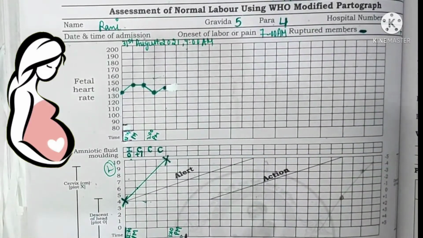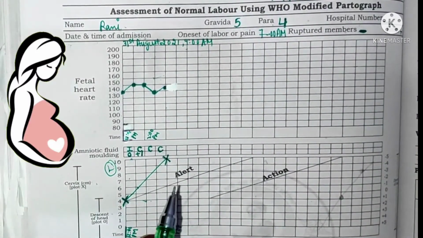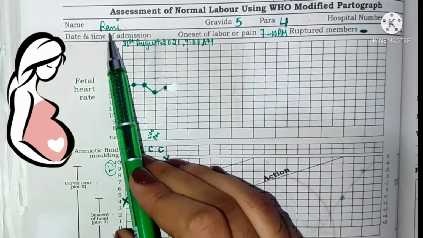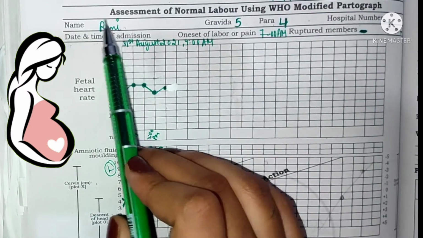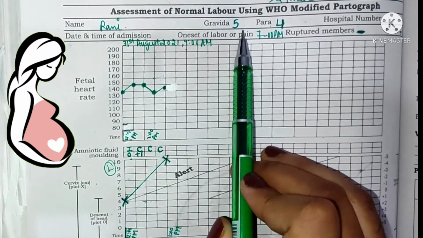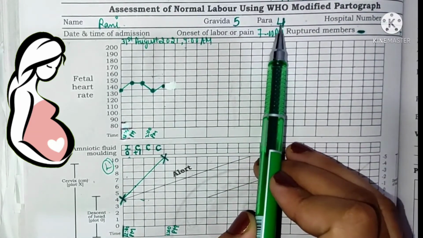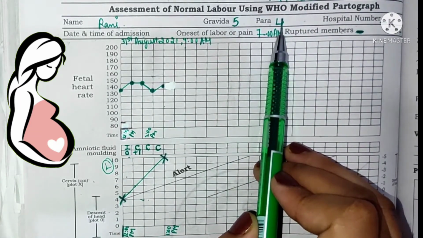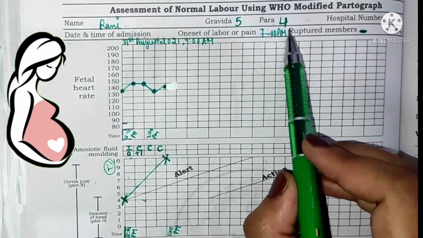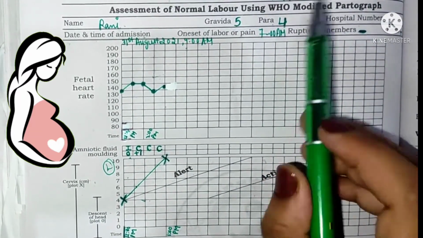So here we are going to learn how to document a partograph. First of all, in this first section we need to write about the patient's identification, the name of patient, her gravida. Gravida means number of times she became pregnant. Okay, next we need to write about the parity score. Parity score means the number of times the woman gave birth to a viable fetus.